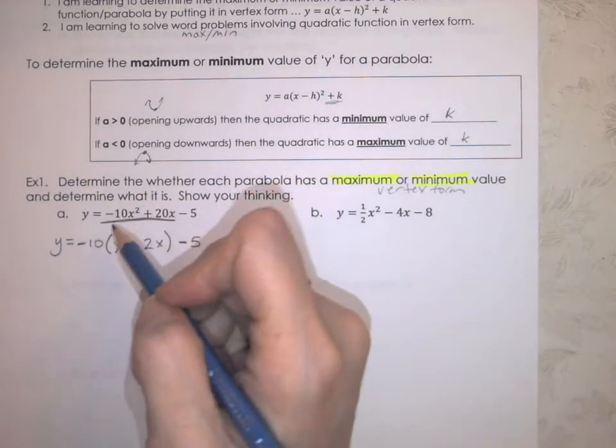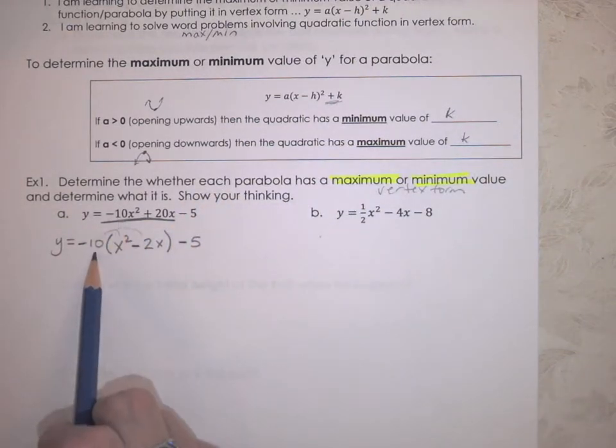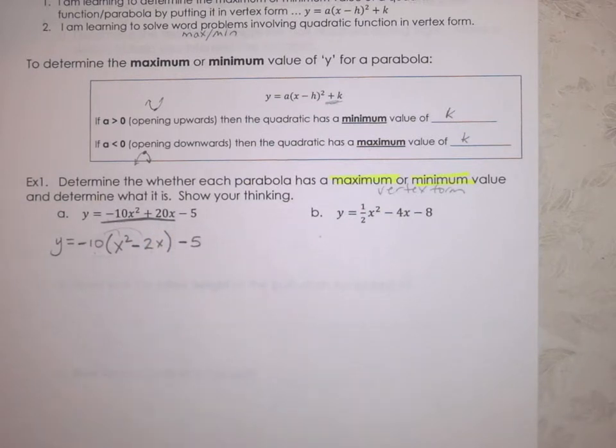Again, if you were to expand here, you'd get negative 10x squared. Negative 10 times negative 2x is positive 20x. And then you'd still have your minus 5 because it's not being multiplied by the negative 10. So that's our first step.